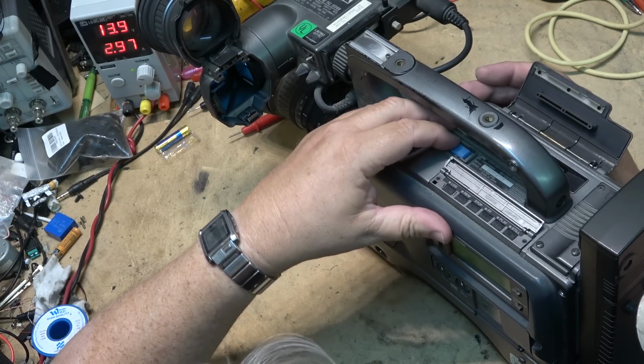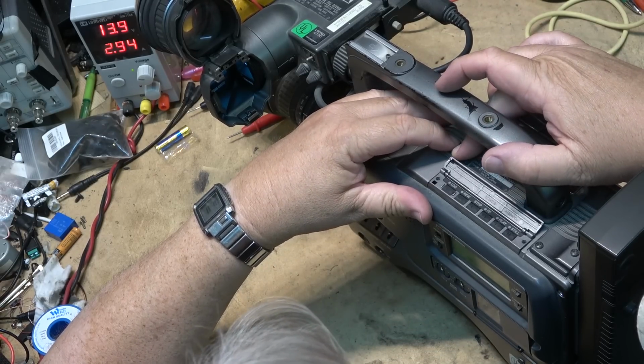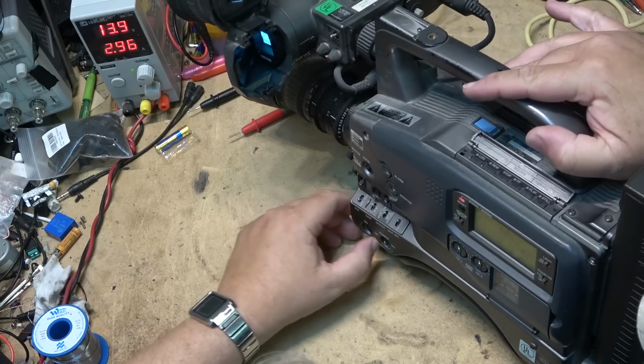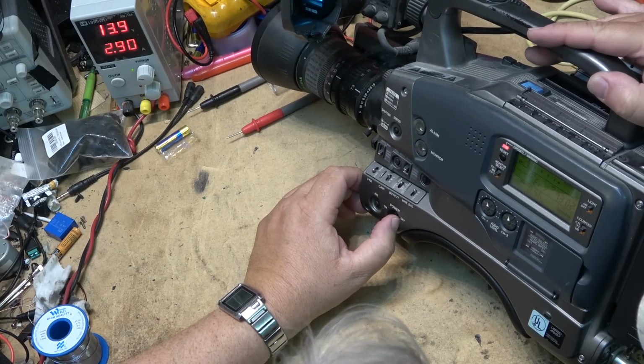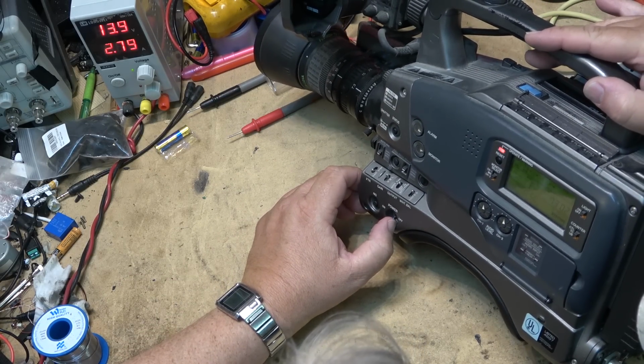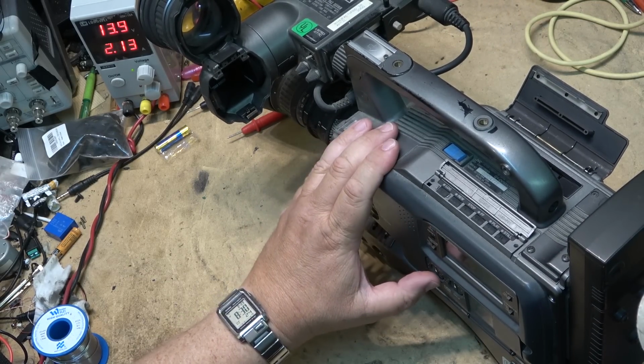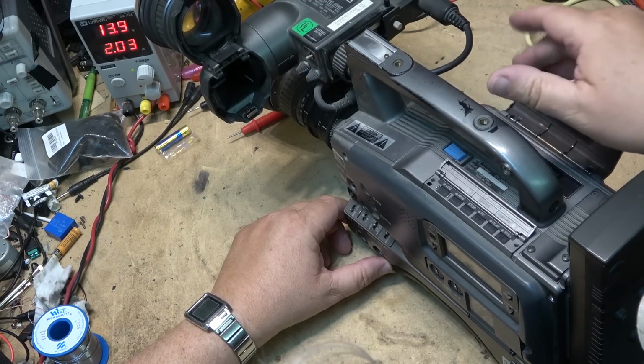Let's just see whether it'll eject the tape. It's probably going to eat the tape is what's going to happen. It came up with error 7302. I bet you it's going to eat the tape. I'll unplug it and see if that'll reset it. Try to eject the tape now.